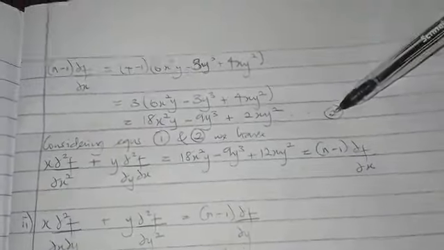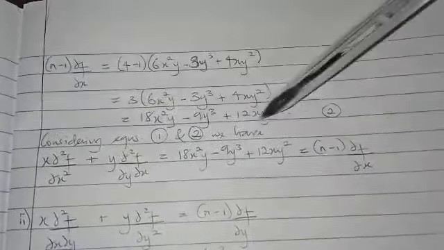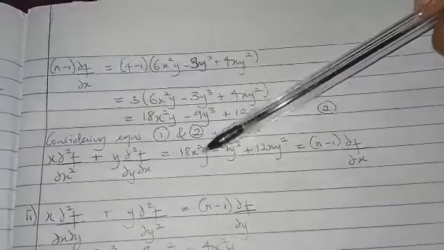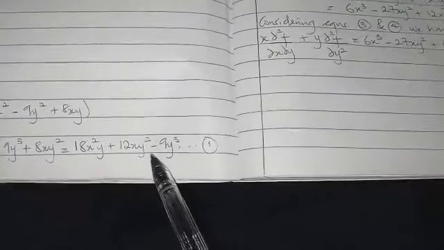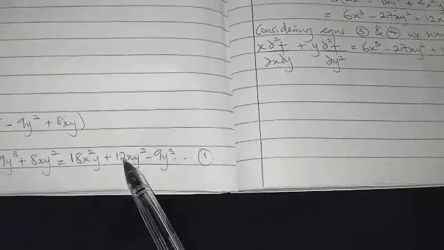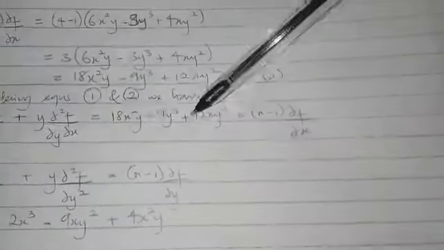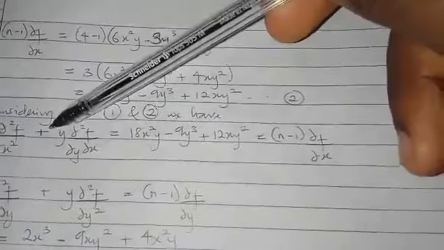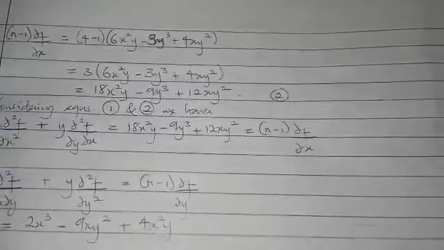I call this equation 2. Considering equations 1 and 2, we have that the left hand side is equal to 18x²y − 9y³ + 12xy², and that's also what we have on the right. So it's proven that the left hand side is equal to the right hand side.